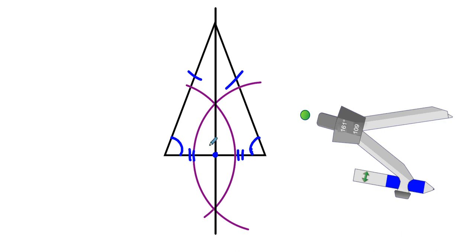And that means that the triangle on the left is congruent to the triangle on the right by side, angle, side. And so if all we have is the midpoint and we draw this down, then the triangle on the left is congruent to the triangle on the right.